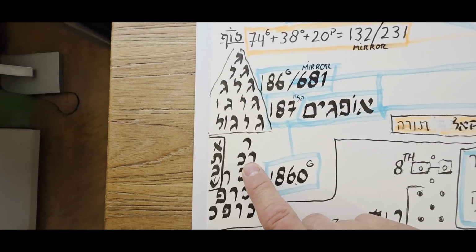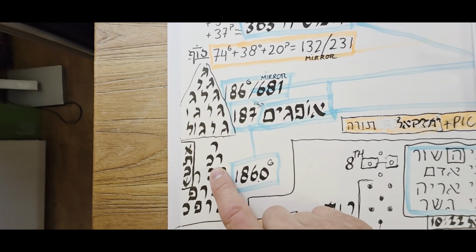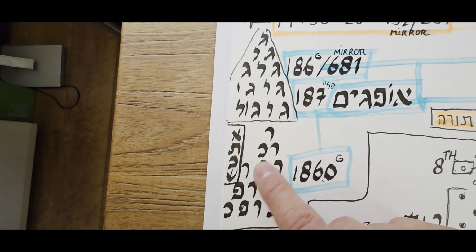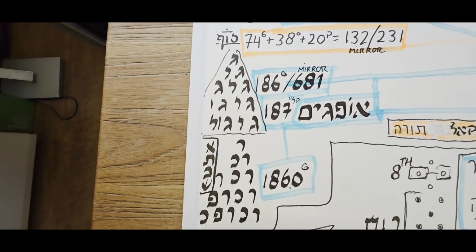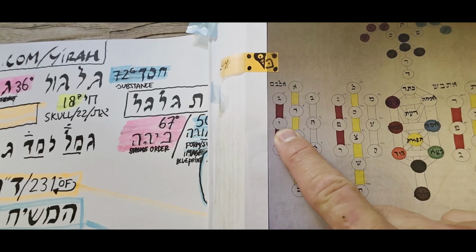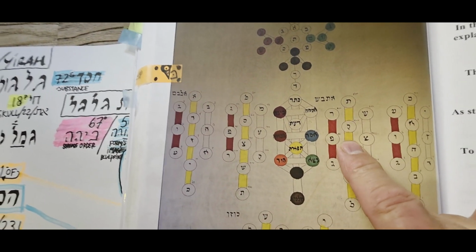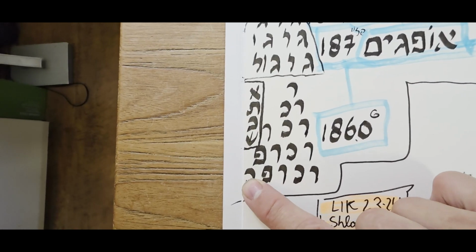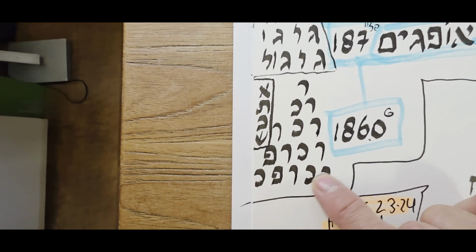So I put the Kaf here. Then we have another Gimel, so that automatically is another Resh. We don't have to check again. Then we'll check the Vav. So what is the Vav here? The Vav sits in the socket of Gevura, and that is a Fei. So I put the Fei there, and then another Lamed, another Kaf.